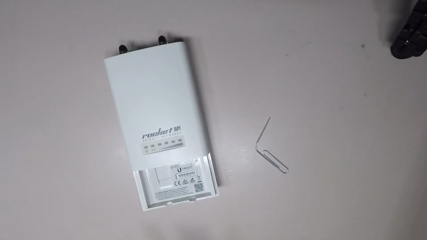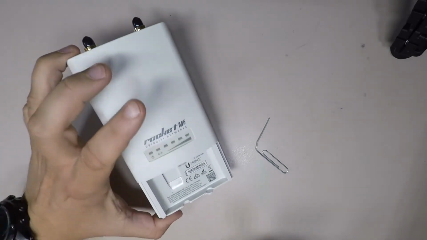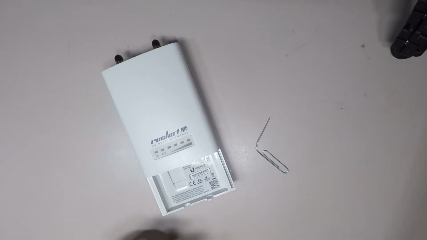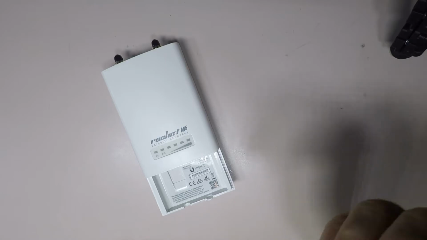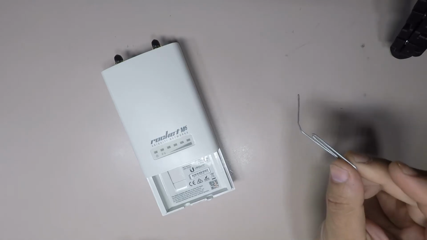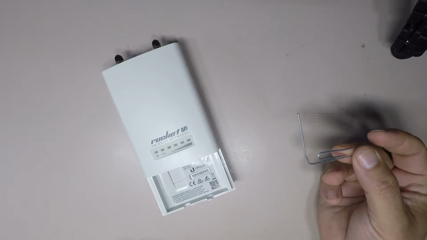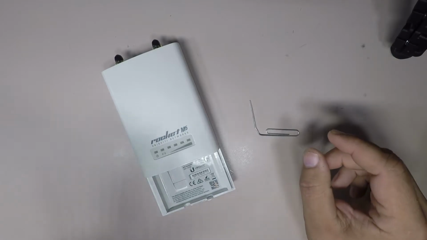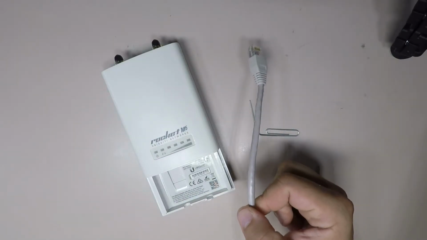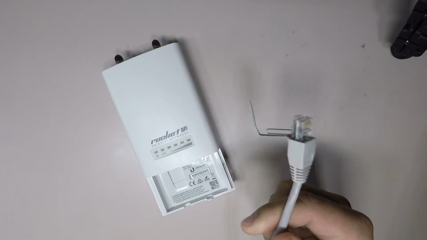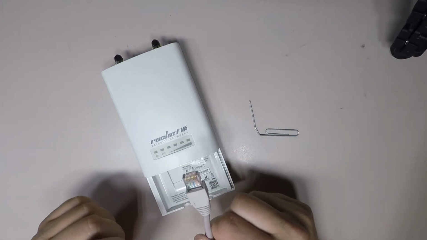So for things other than your computer that you're going to need, you'll need your device. In this case, I'm going to be using the Rocket M5, a paperclip or some other small device, a small screwdriver, like an electronics one could use. And then I have my Cat 5, which is hooked up to the power injector, and then that is hooked directly to the computer.